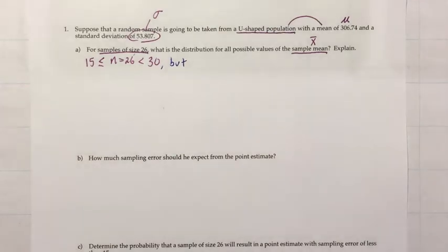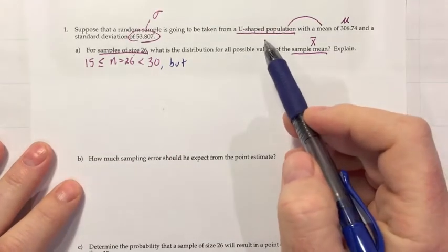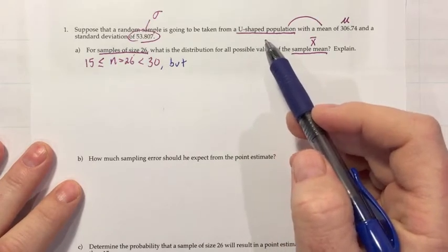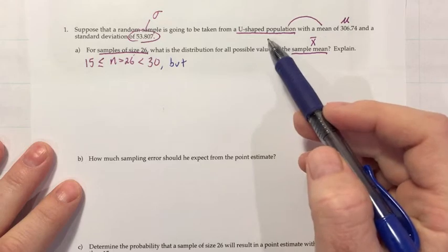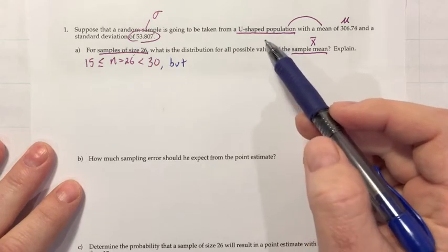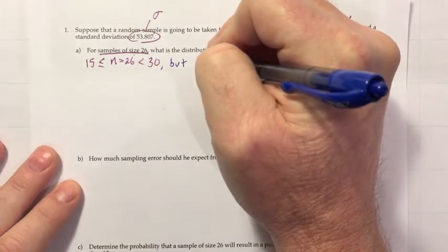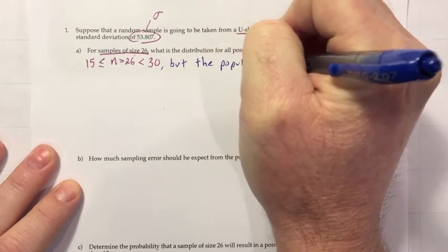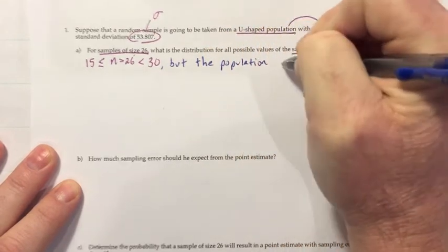And the right kind of population would be one that is not severely skewed. And they're telling us that our population is U-shaped, which is a symmetric distribution. And symmetric and skewed are opposites. So if the distribution is symmetric, then it cannot be severely skewed. So let's make a note of that. So the population is U-shaped.